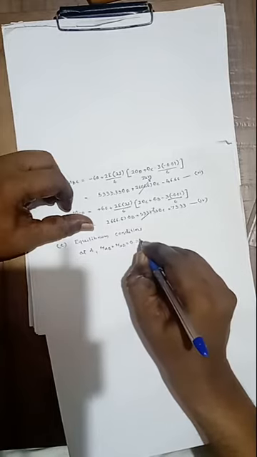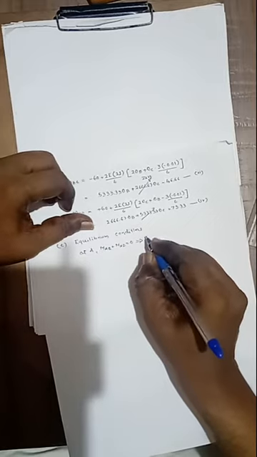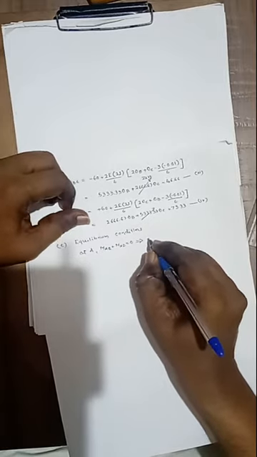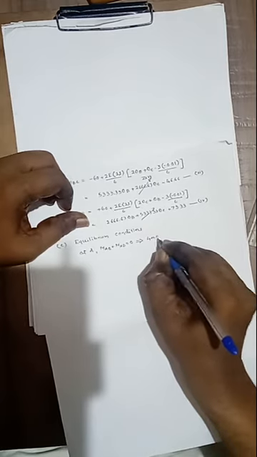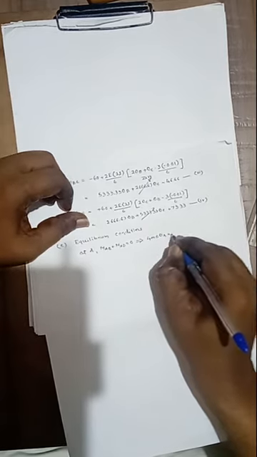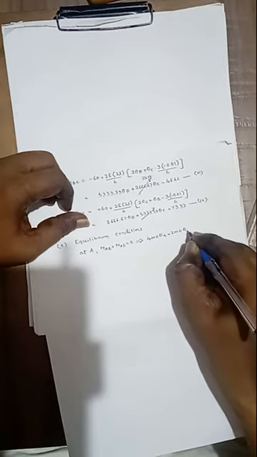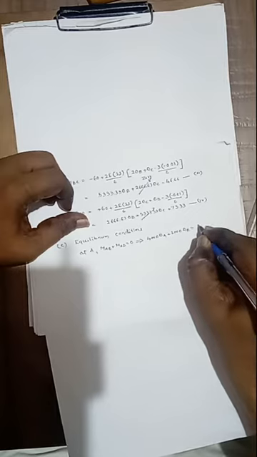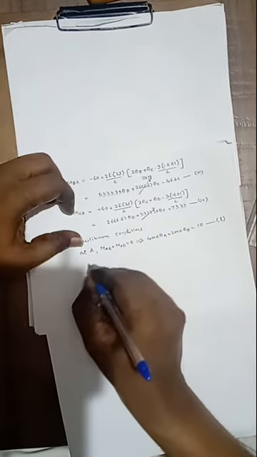Here there are two spans, the summation of the moments at A equals 0. By adding these two, you will get 4000 theta A plus 2000 theta B equals 10. That is equation number 1.